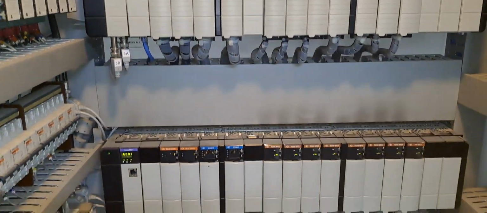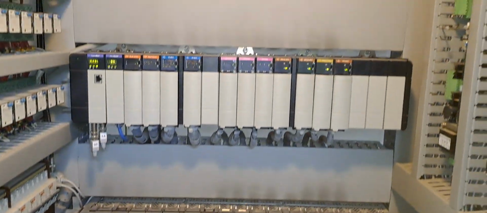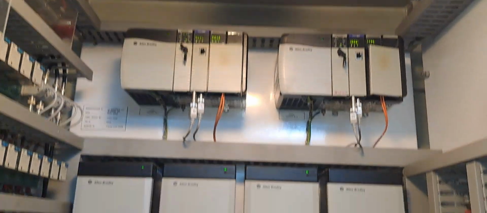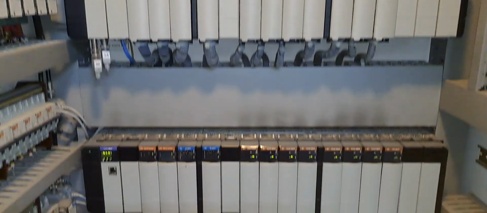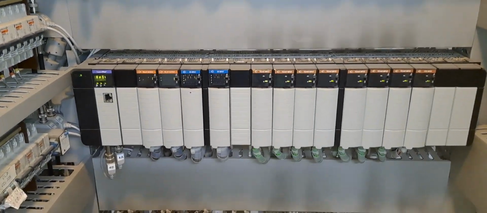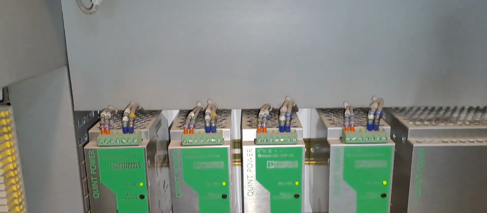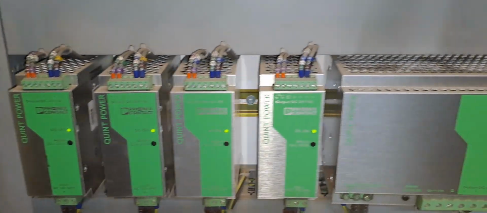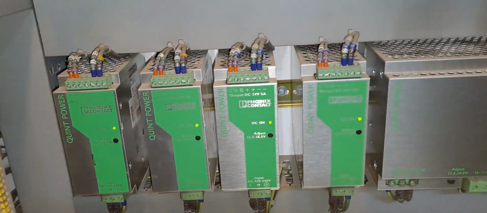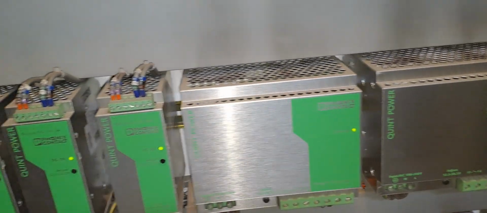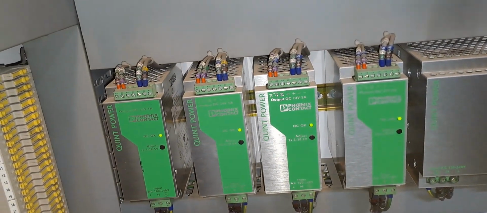So this is the far view of the second rack. So you can see CPU, power supply distribution area, first rack and the second rack. After this you can see again there is a power supply distribution area. These power supplies are giving power to the field instruments. All the field instruments are getting power from these power supplies.